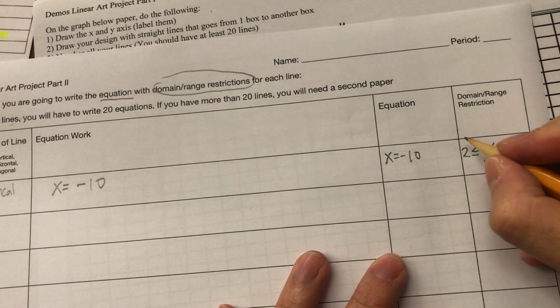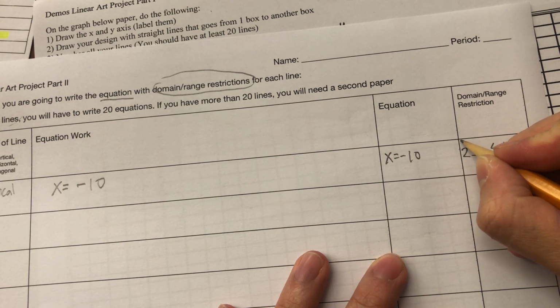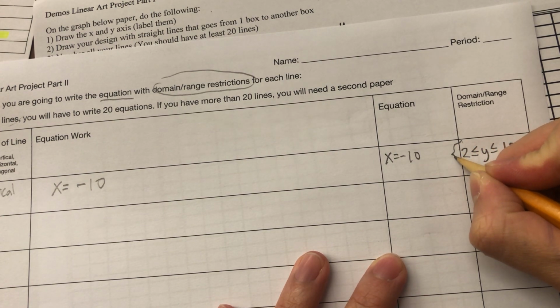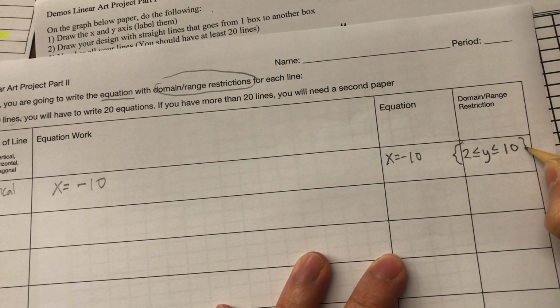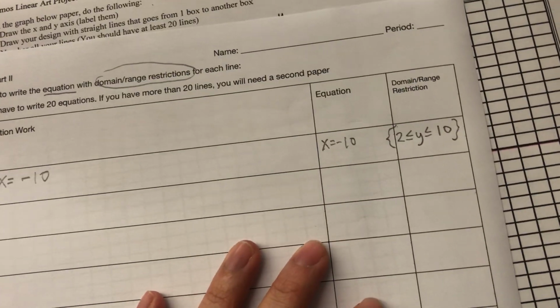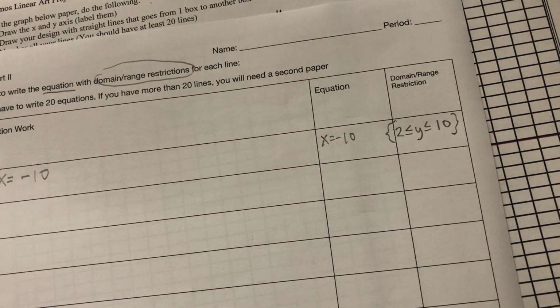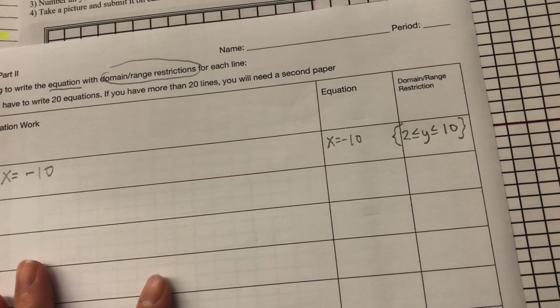And I'm going to start doing this so that you will start using these fancy brackets. You will see this in part 3, but I'm just putting fancy brackets around my range restriction. So I did the equation for the first line.